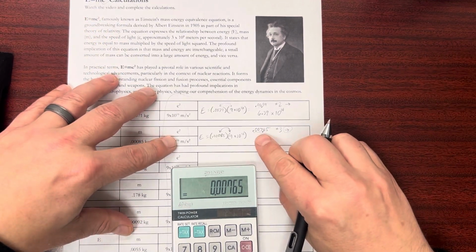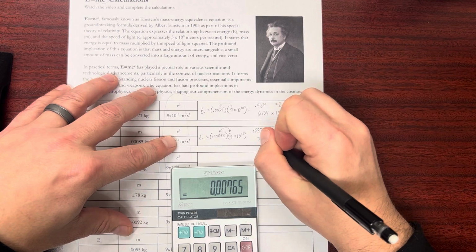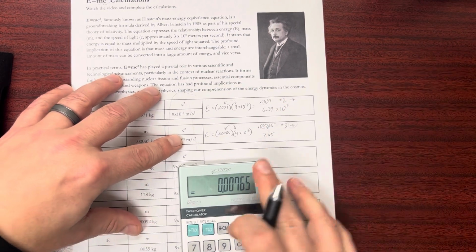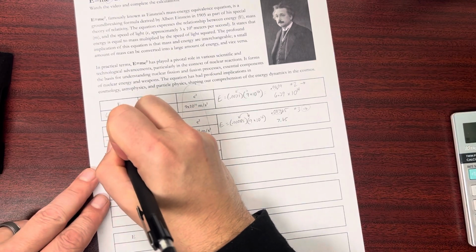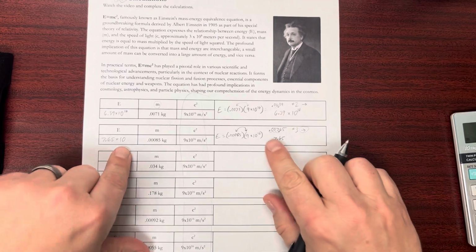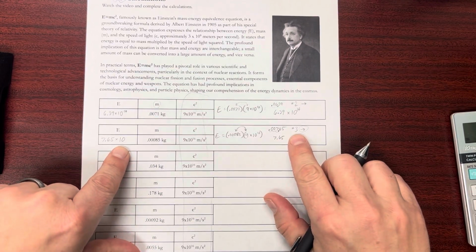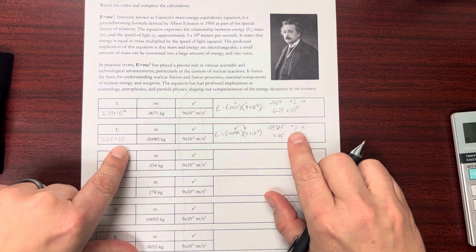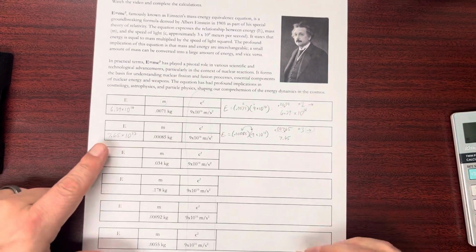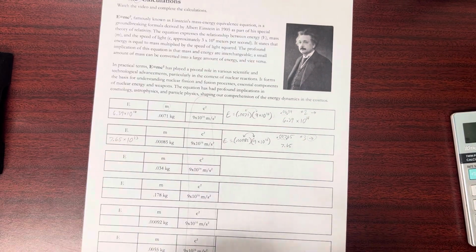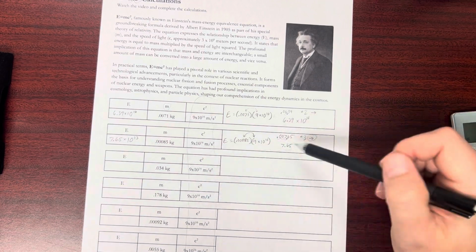So anyways, I moved this decimal over, so now I have 7.65. And I can do 7.65 times 10 to the what? Well, I moved it over 3, so I'm going to reduce 16 by 3. 16 minus 3 is 13. 7.65 times 10 to the 13th. That's how much energy in joules we get out of this amount of matter. All right, do the rest of them just like I did these first two.